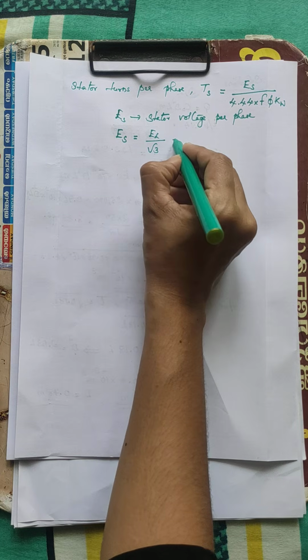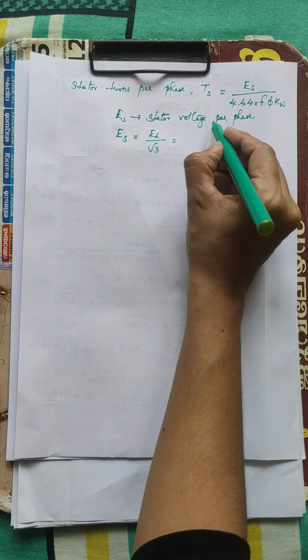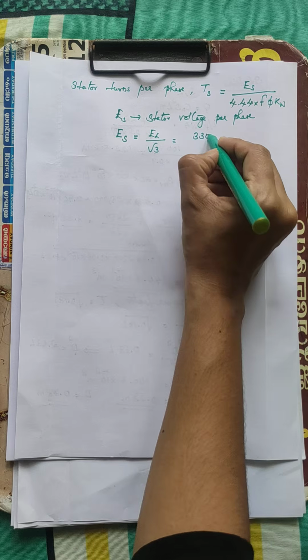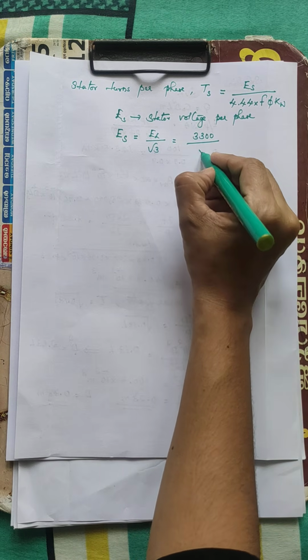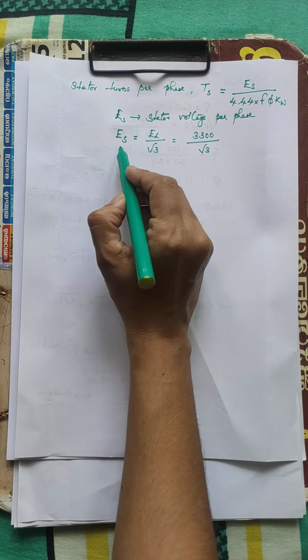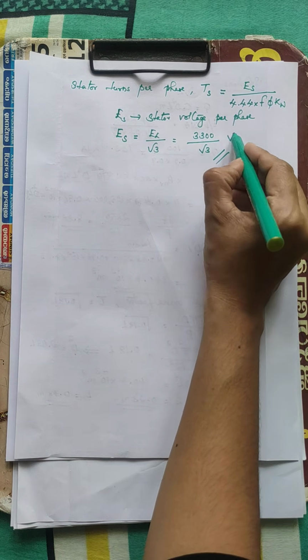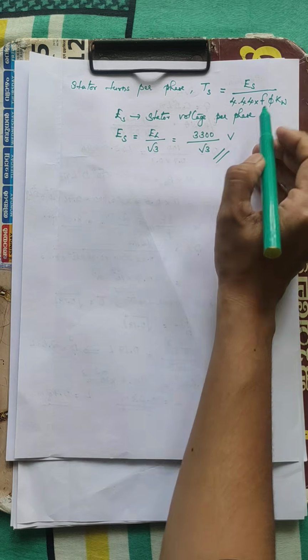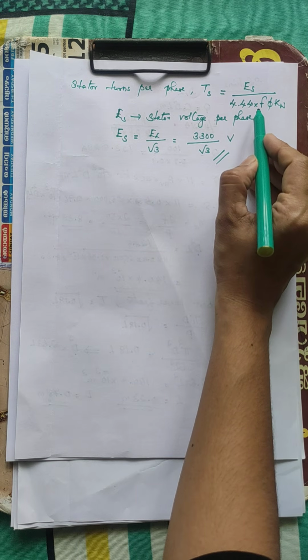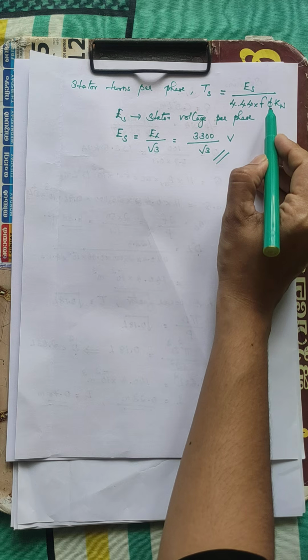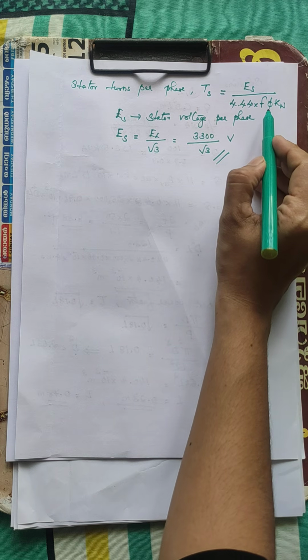The value given in the question, that is 3300 volt, is nothing but the line voltage. So voltage per phase is line voltage divided by root 3, that is 3300 divided by root 3 volt. Now frequency is a known value, and next it is phi, the flux per pole.